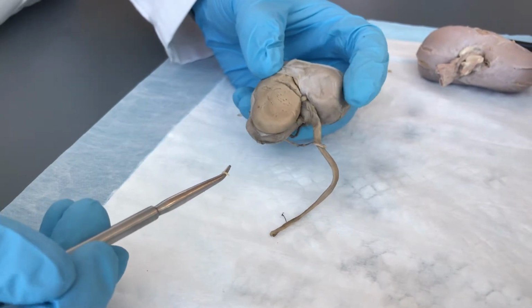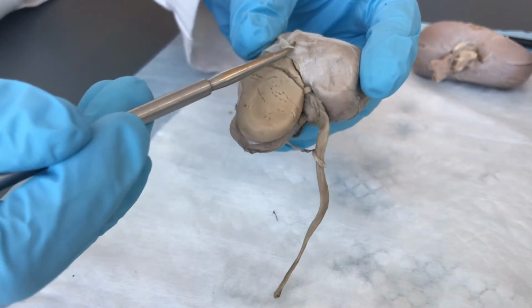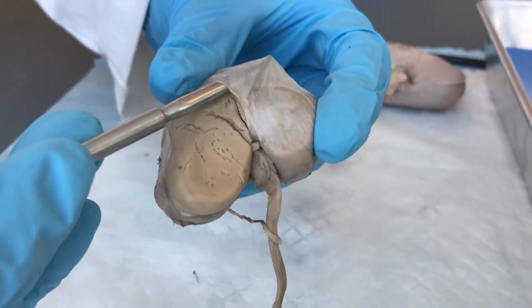We will begin by examining the outer covering of the kidney. This is a connective tissue membrane called the renal capsule. It protects the kidney from trauma and other damage.